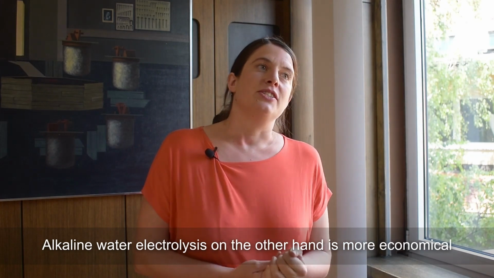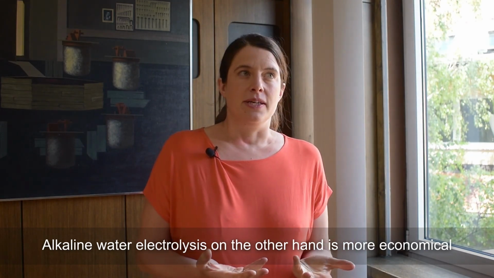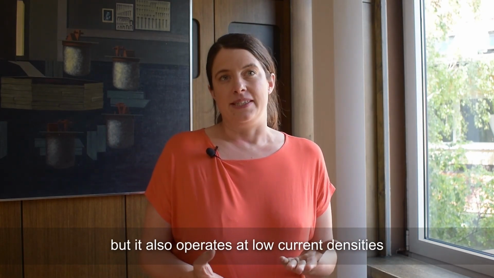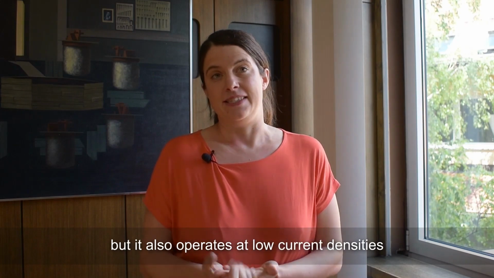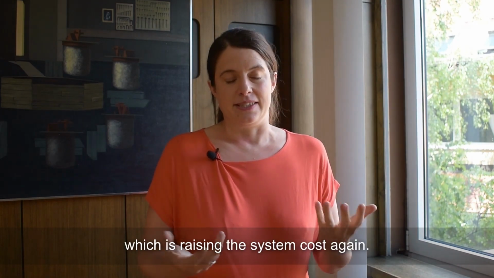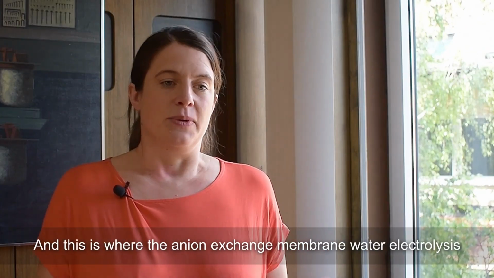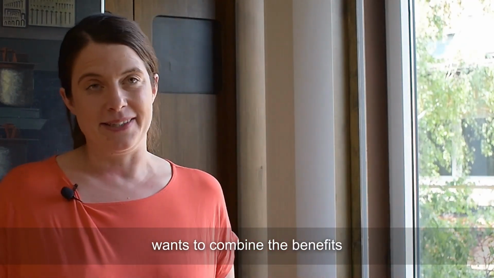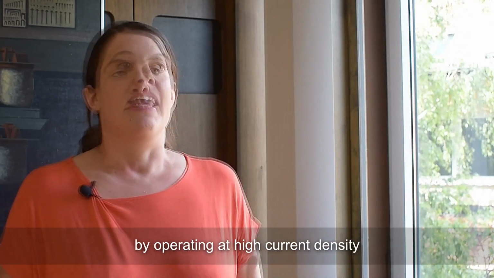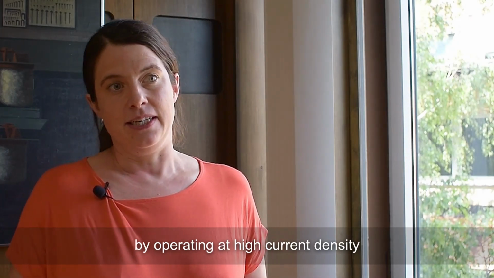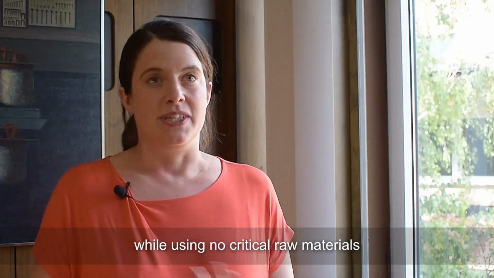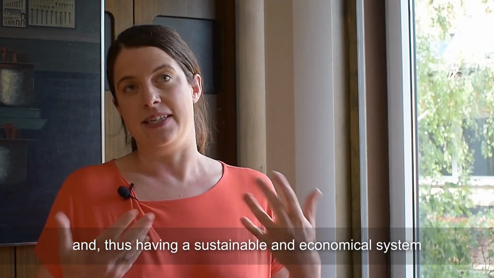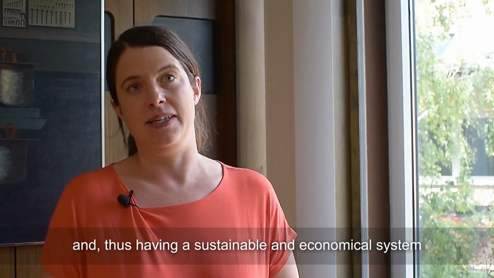Alkaline water electrolysis, on the other hand, is more economical, but it also operates at low current densities, which is raising the system cost again. And this is where the anion exchange membrane water electrolysis wants to combine the benefits by operating at high current density while using no critical raw materials, and thus having a sustainable and economical system for hydrogen production.